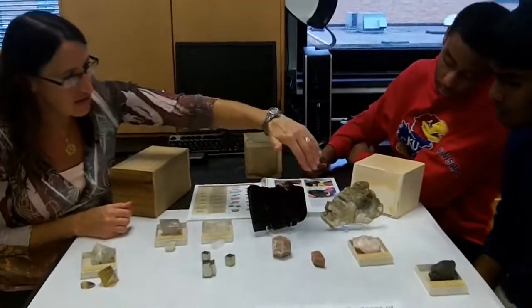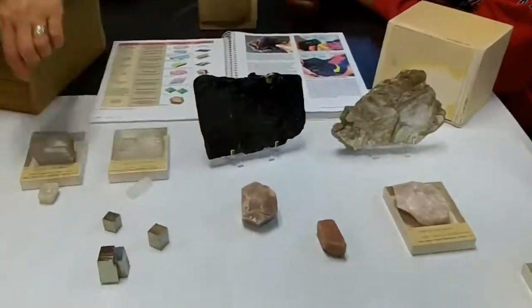So flat straight sides here, flat straight sides here, flat straight sides here.